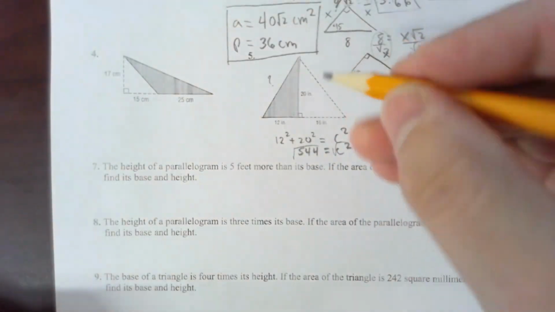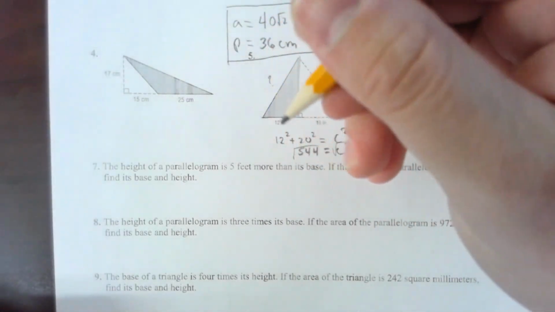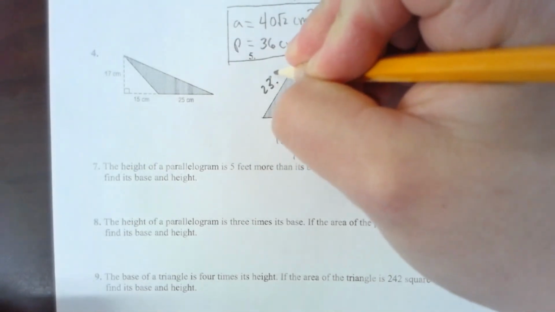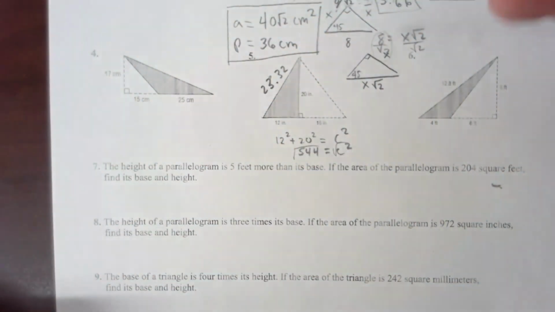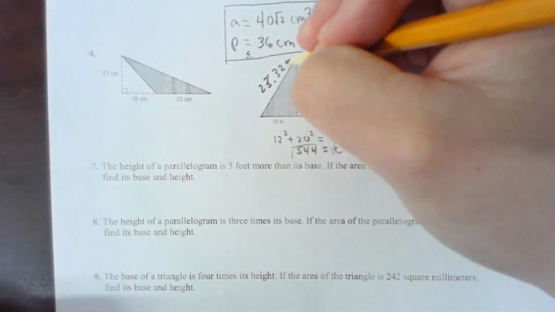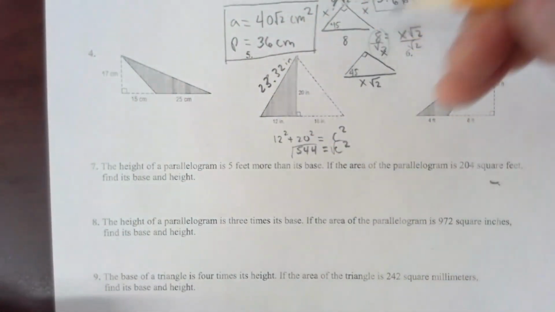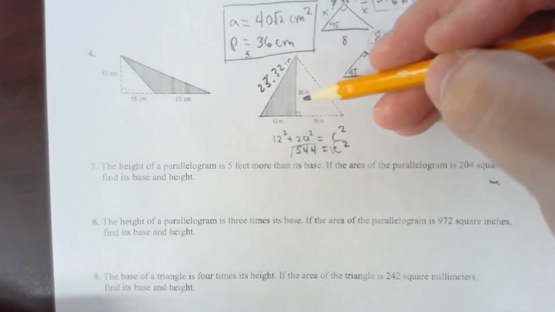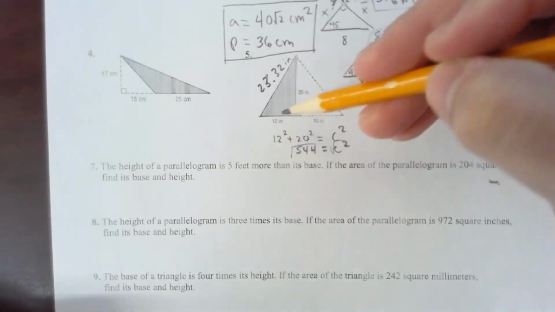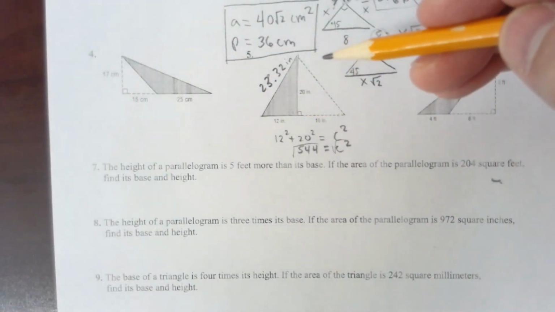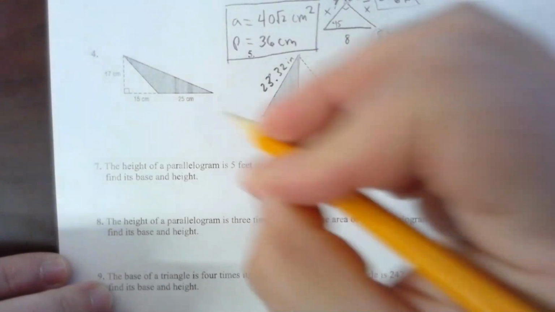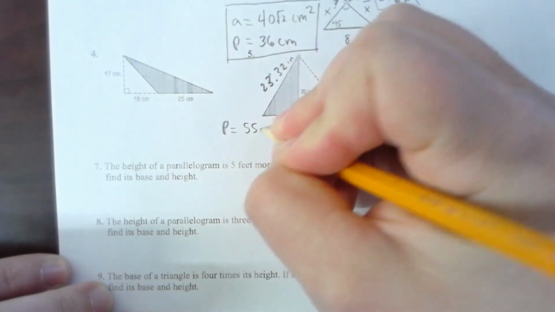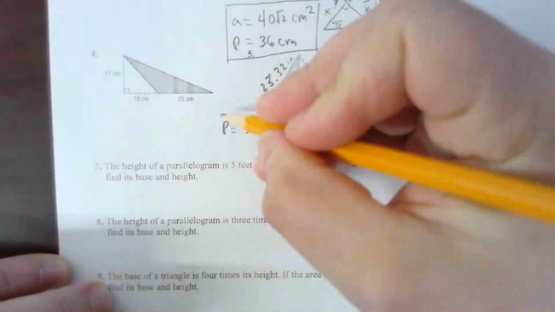I get about 23.32. And we're in inches here. Okay, so that's all I really need, the missing information that I need for my perimeter. So I'm going to add 23.32 plus 20 plus 12. And my perimeter on this one is going to be 55.3, rounded to the nearest tenth.